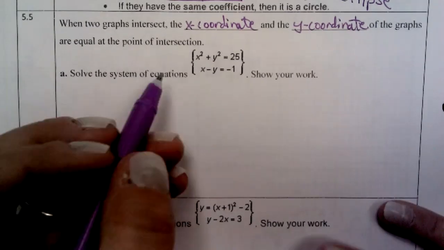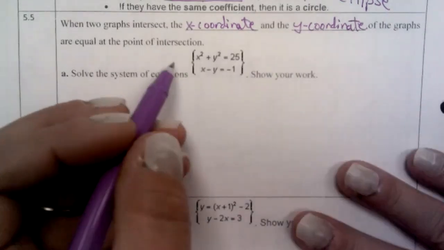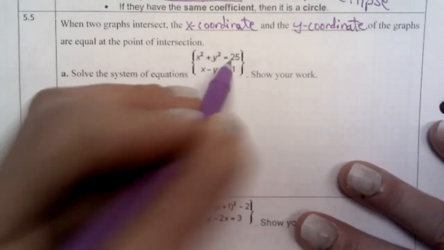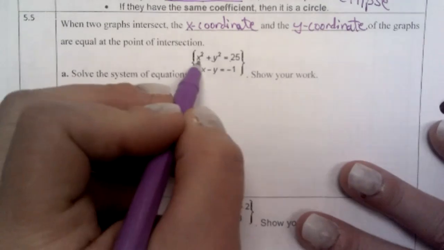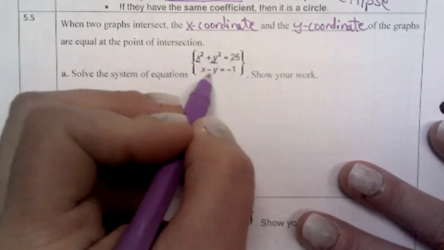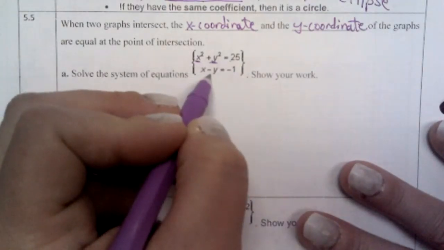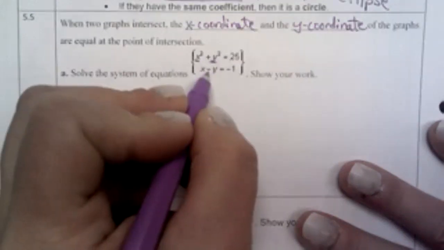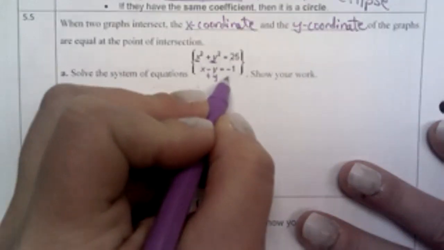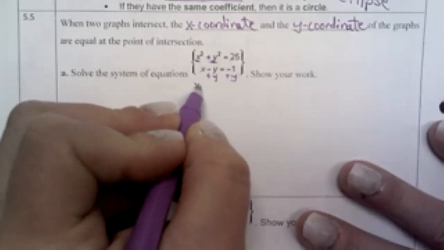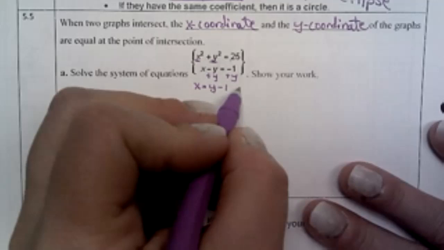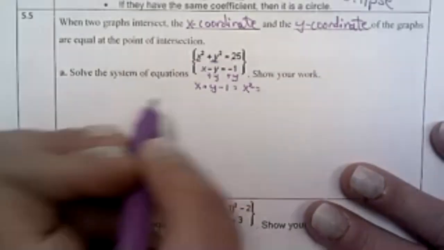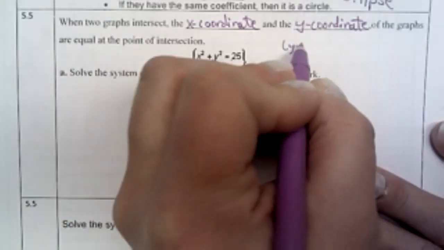So let's go ahead and solve this first system of equations. In this one, we have x squared plus y squared equals 25, and we have x minus y equals -1. Since I have an x squared and a y squared here, I know that I need to get one of these equal to x or y and then square it. So I'm going to add y to both sides, and I get x equals y minus 1. Okay, so now I need to square that. So I'm going to do y minus 1 times y minus 1.